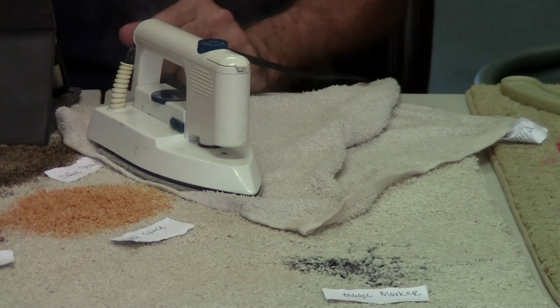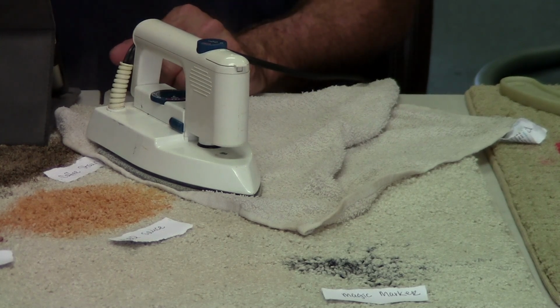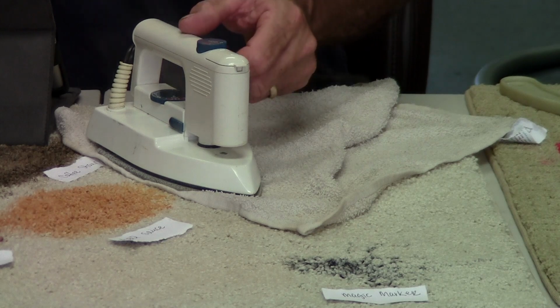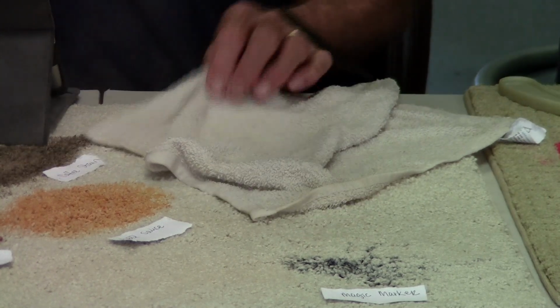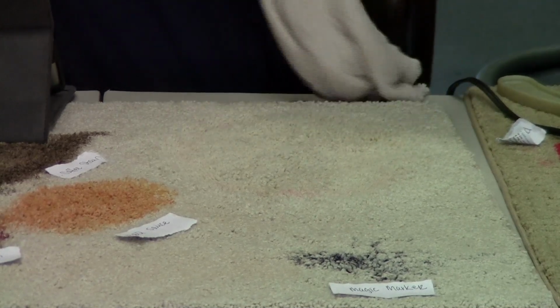Go ahead and go 15 seconds, because 10 wasn't quite long enough on the last one. Okay, and beautiful. Okay, we're going to go ahead and apply it one more time here, at the bottom.